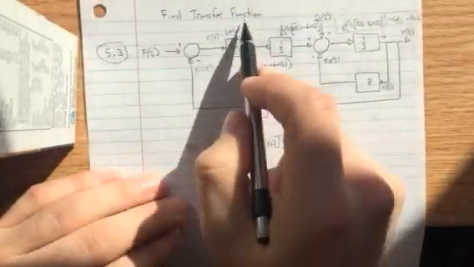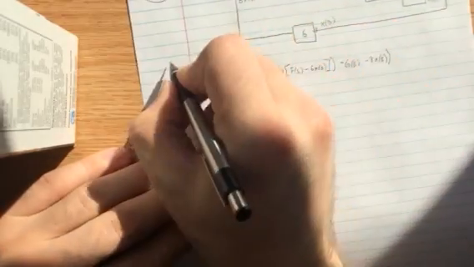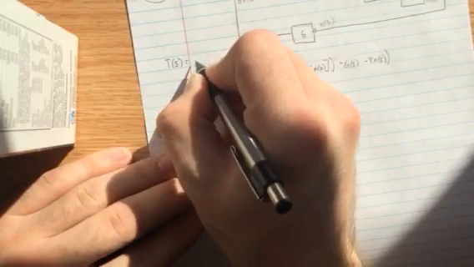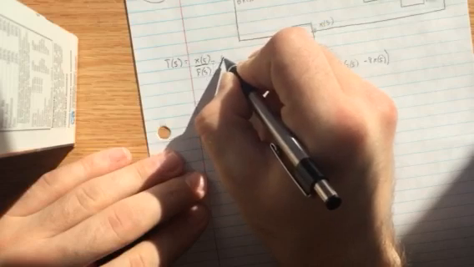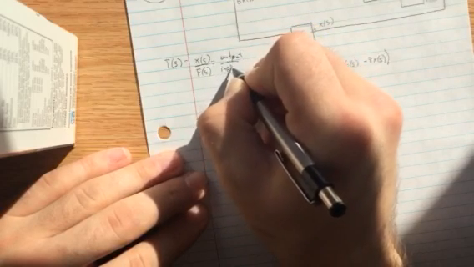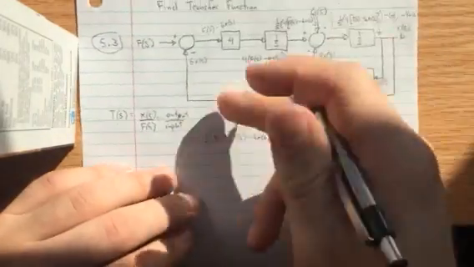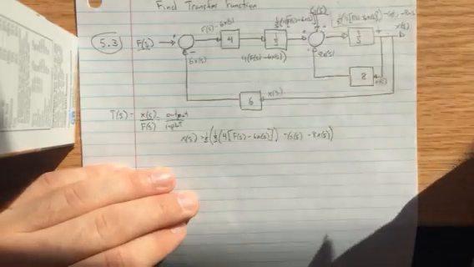Now, essentially, when we're trying to find the transfer function, we're looking for T(s) equals X(s) over F(s). Output over input. Now for this block diagram, we note that there's 2 inputs.